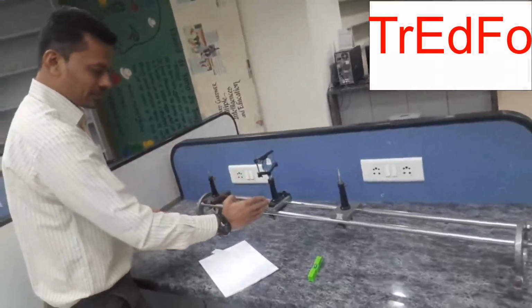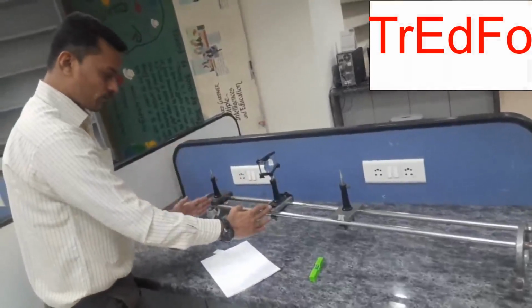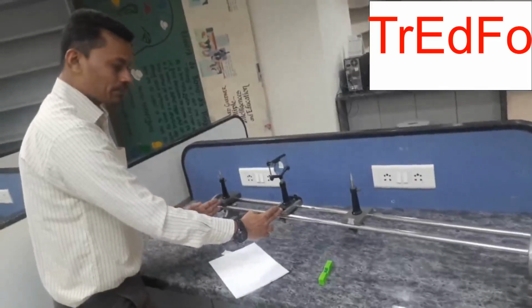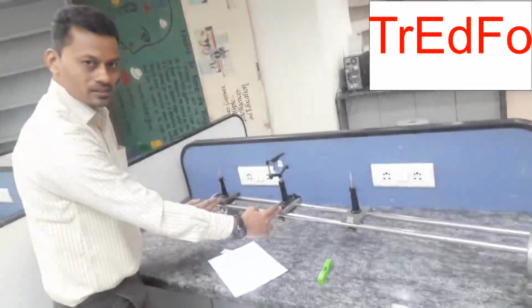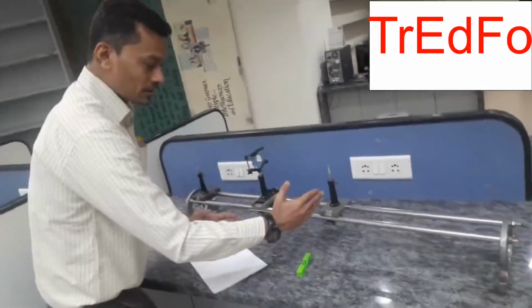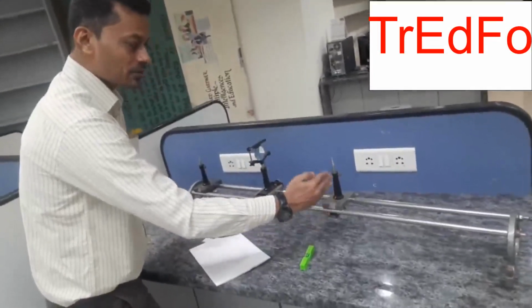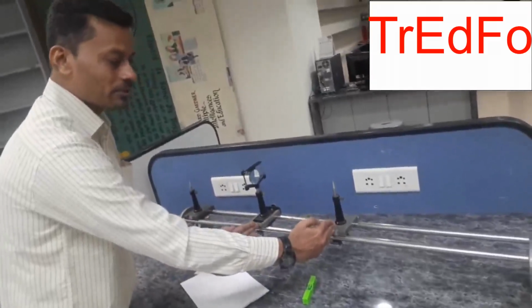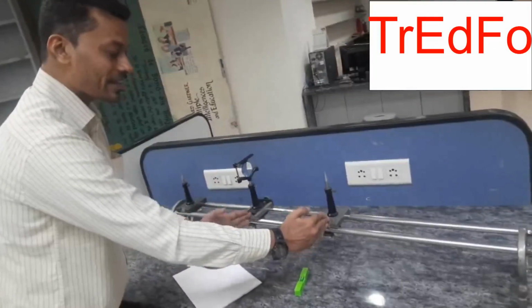Since this is my lens and this is the object pin, the distance between the lens and the object pin is called the object distance. We take this as U. This is my image pin. The distance between the image pin and the convex lens will be my image distance. We take this as V.